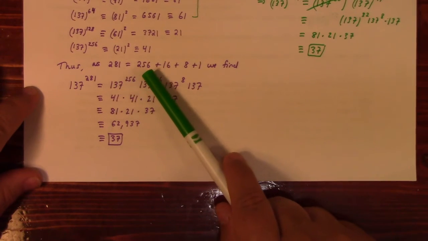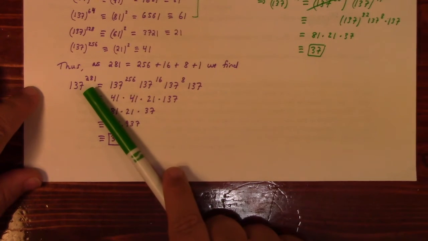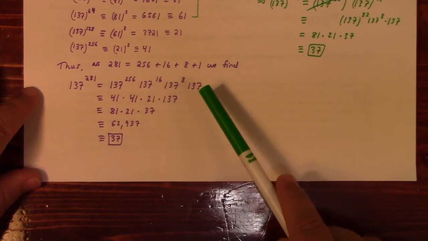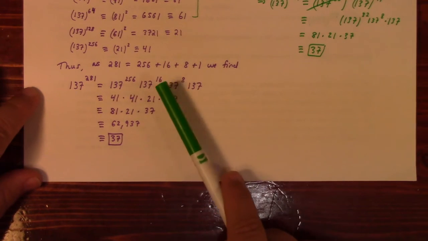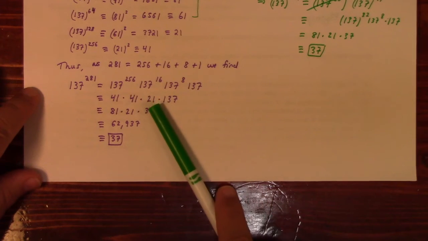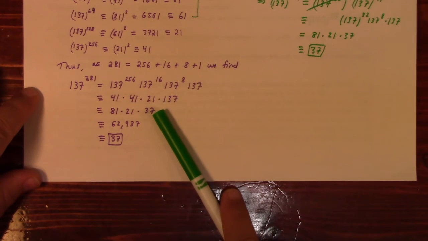281, again, is 256 plus 16 plus 8 plus 1. So the 281st power I can break down as the product of the 256th power, the 16th power, the 8th power, and just a copy of 137. We proved that that was congruent to 41, that was congruent to 41, that was congruent to 21. And so multiplying these, well, first of all, I just dropped the 1 here because remember, we're working mod 100. So 137 is congruent to 37.